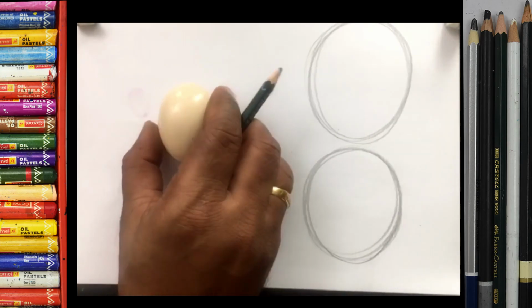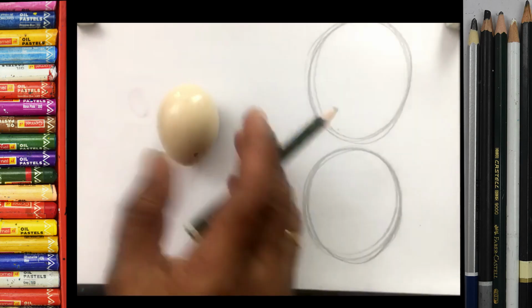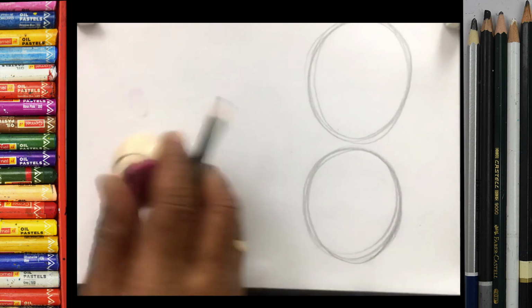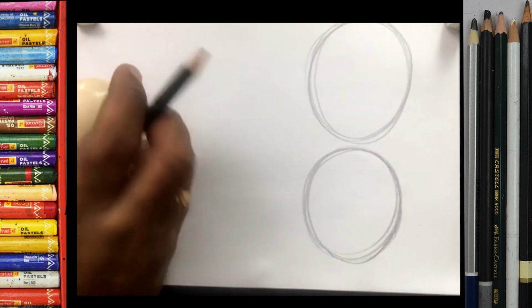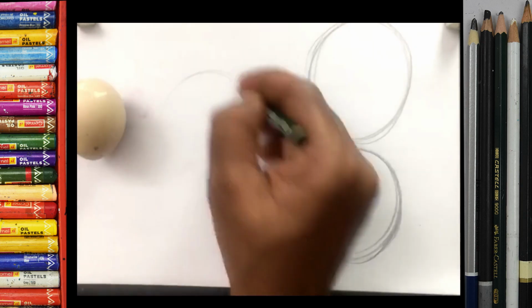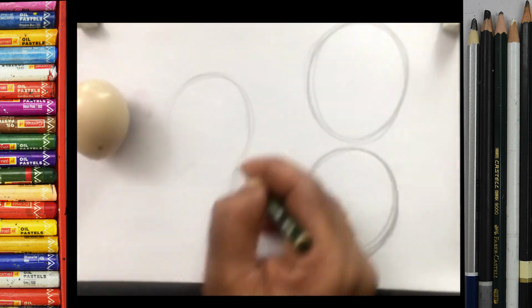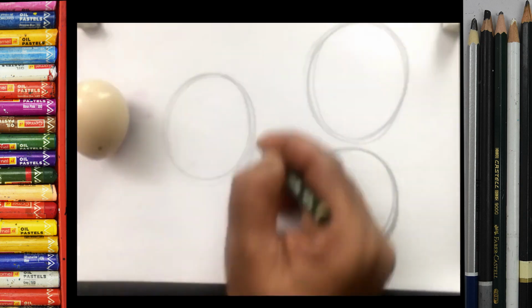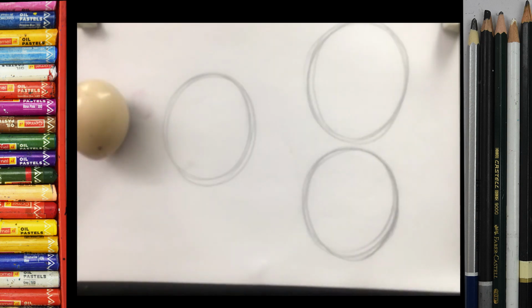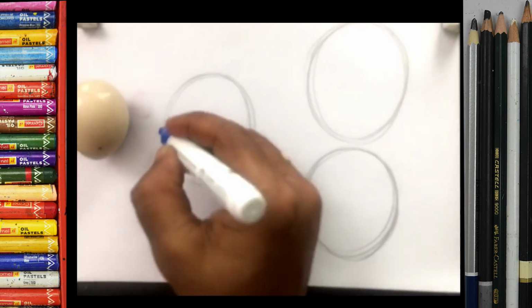Okay, now keep silence and create the drawing. Okay, so this is my shape. The basic shape is like this. The basic shapes I draw over here. Okay, so basic shape is an oval.